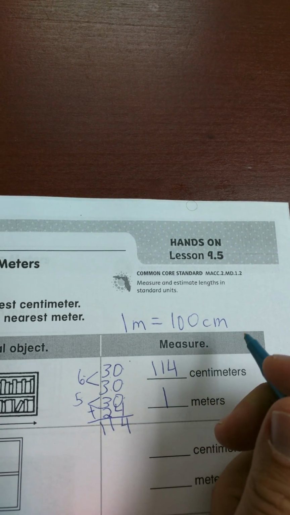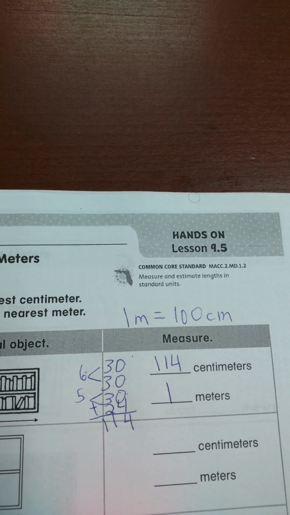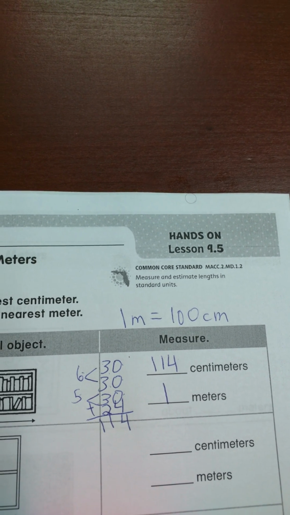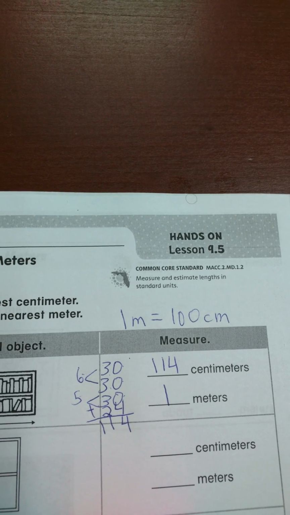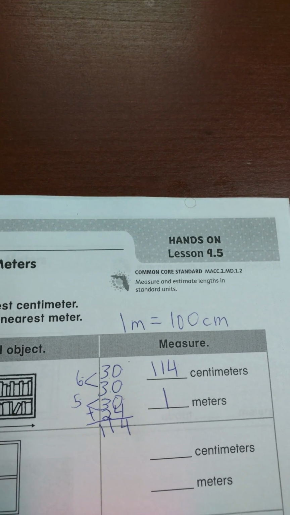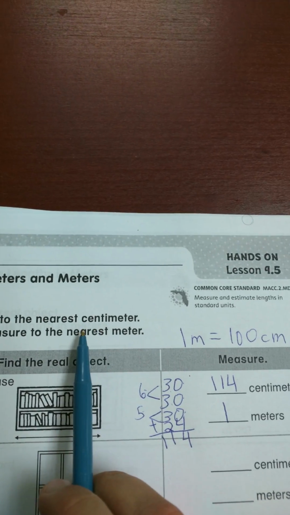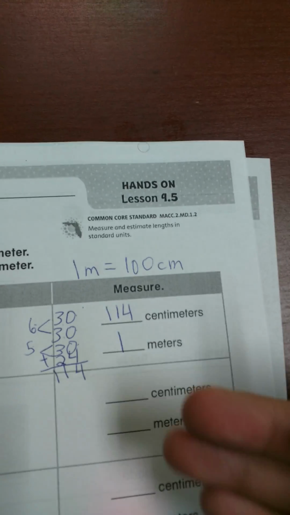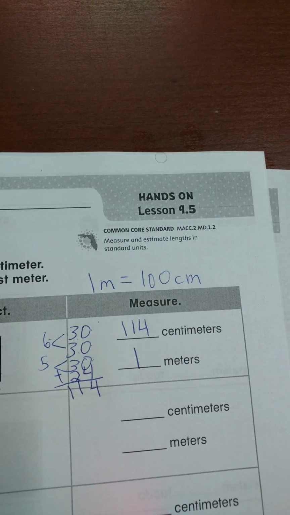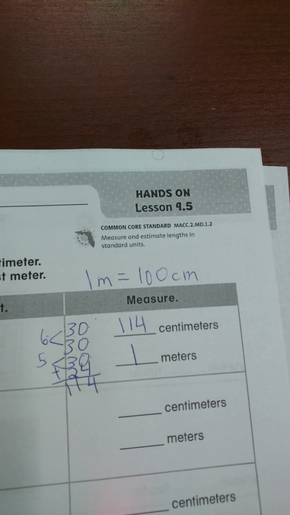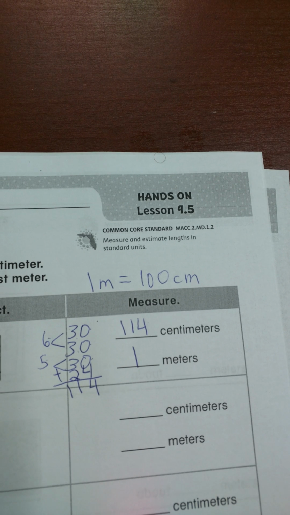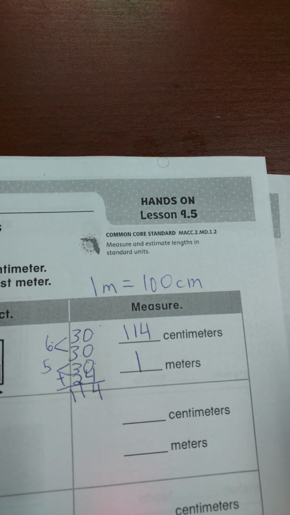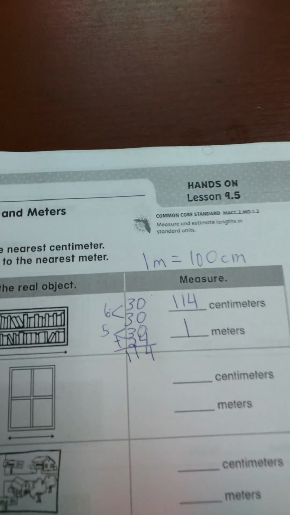Let's say if this number was 159 centimeters, that would be past the halfway point of 1 meter. So we would write 2 meters because it's closer to 2 meters than it is to 1 meter. So again, these are just nearest meters, and everybody's is going to be different. So these are going to be different answers. Now, if I see that your bookcase is 15 meters long, you probably didn't measure that correctly. So you have to measure within reason and use your logic as well. And that is all.